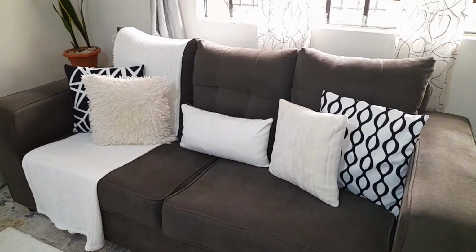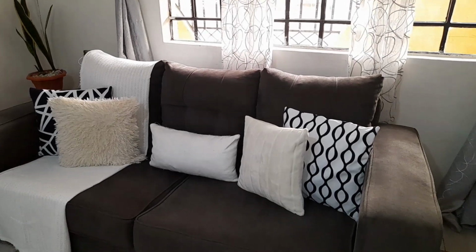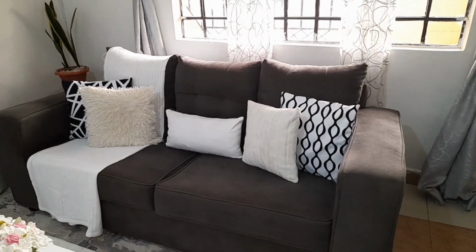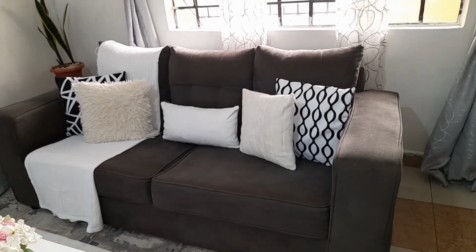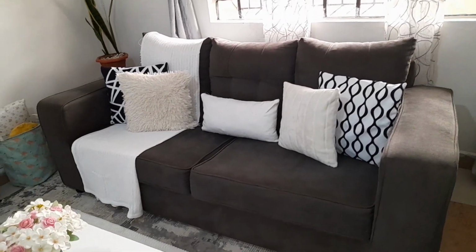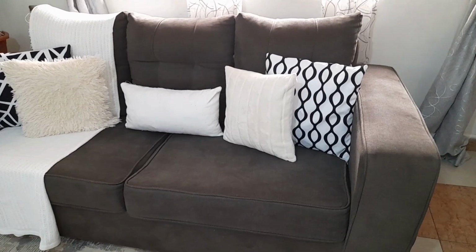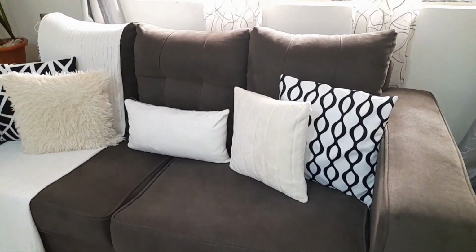So this is how my couch looks, guys. I have never done a house tour or something like that, so forgive me if I'm all over the place, but you guys will have to understand. That's how the couch looks.